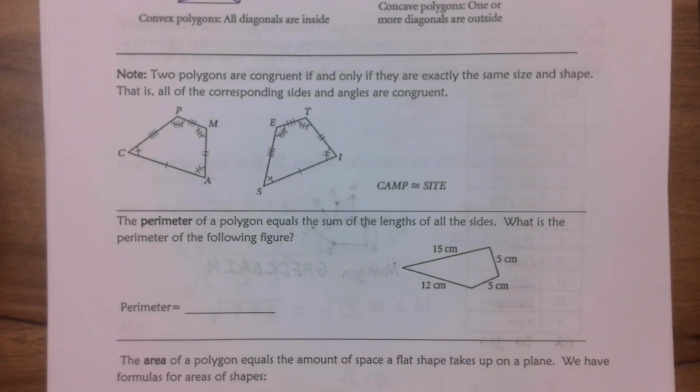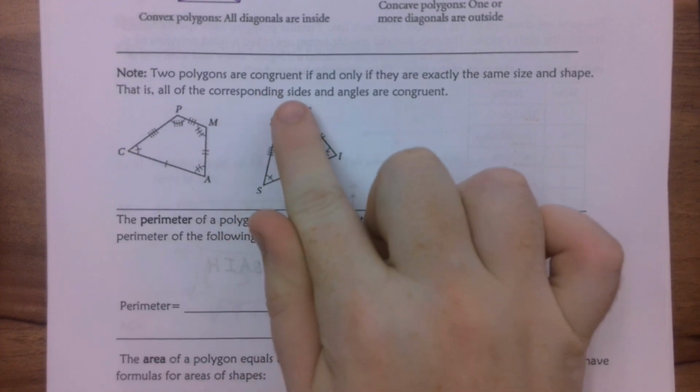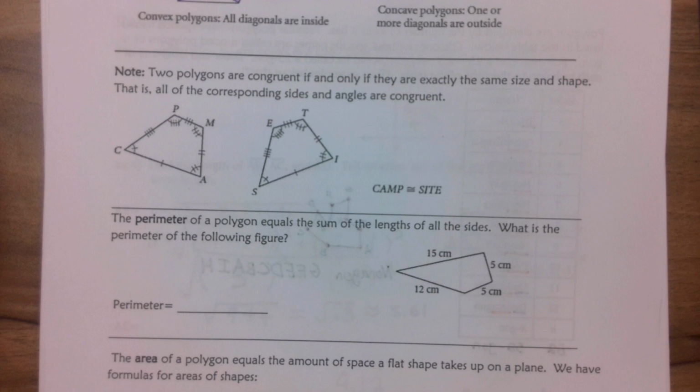When we talk about two polygons being congruent, we are saying that they have the exact same shape, the exact same size. But how do we determine that? I mean, we could use a ruler, but the best way to determine it is if all the sides are the same length and the angles all have the same measurement.